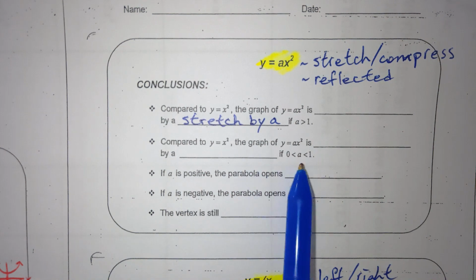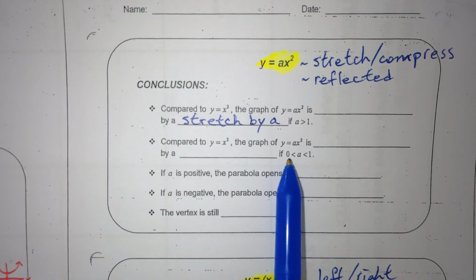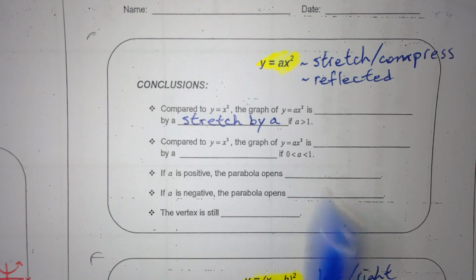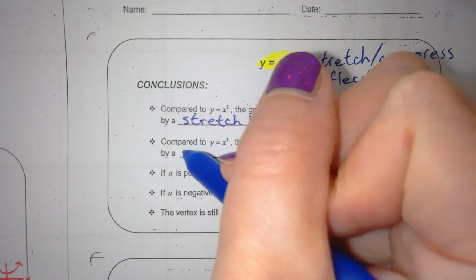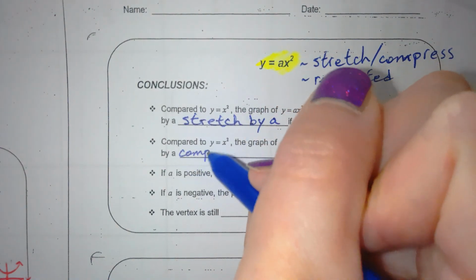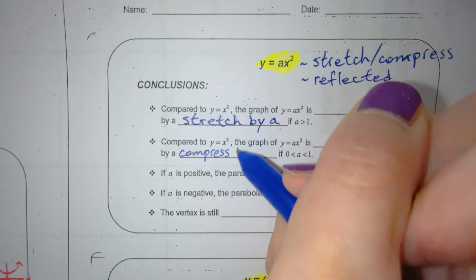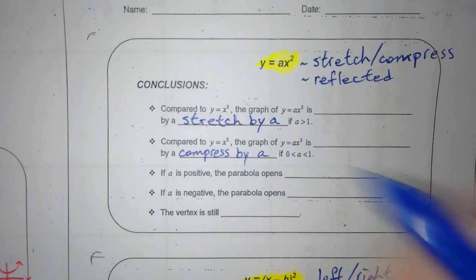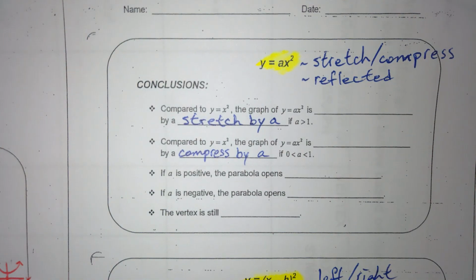Okay. What if the a value is between 0 and 1? Yeah, compress by a. So let's say the a value is a half, then it's compressed by a half. If a value is a quarter, then it's compressed by a quarter.